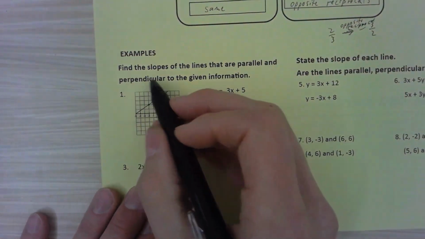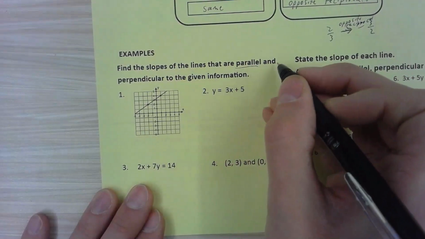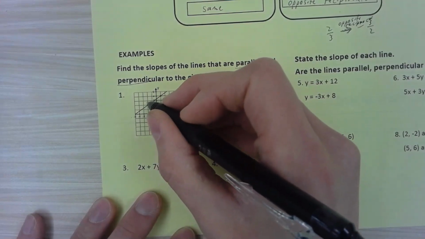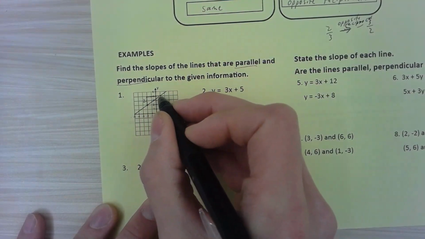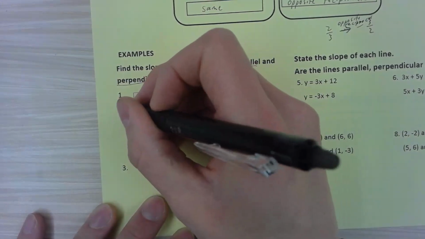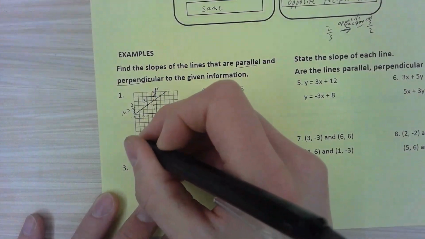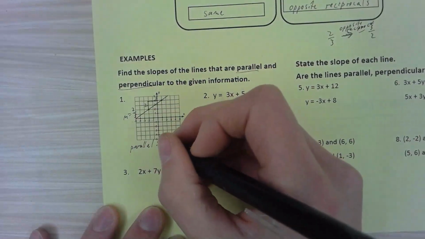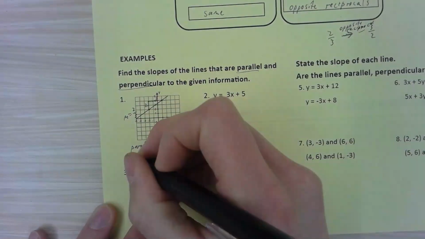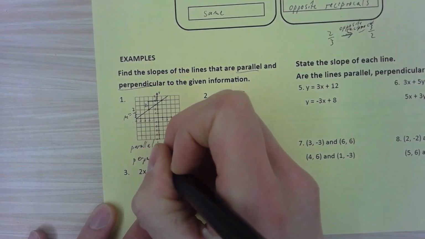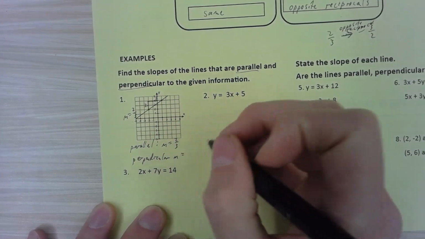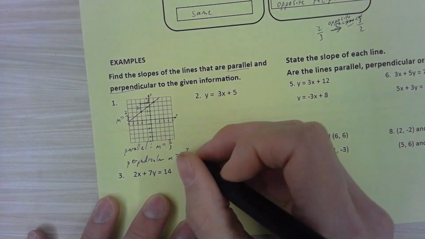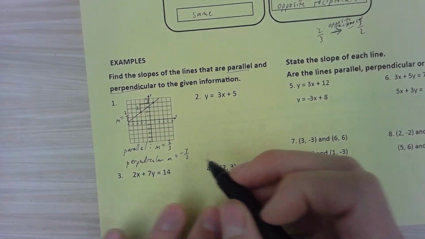So for example, find the slopes of the lines that are parallel and perpendicular to the given information. So if we're given this line here, it has a slope of 2/3. So the slope of a parallel line, parallel lines have the same slope. So a parallel line would also have a slope of 2/3. The perpendicular slope is going to be the opposite reciprocal, -3/2. Opposite, make it negative, reciprocal, flip it.